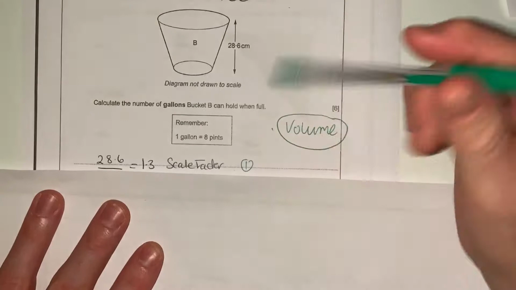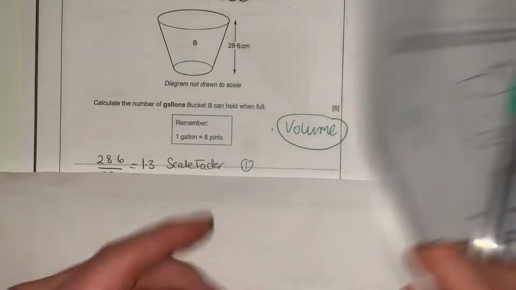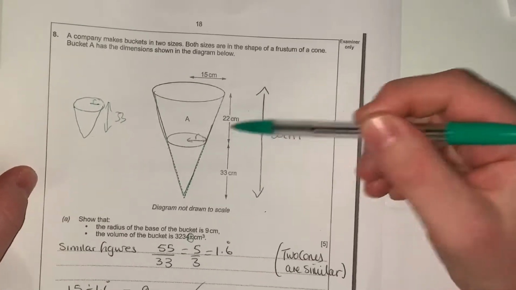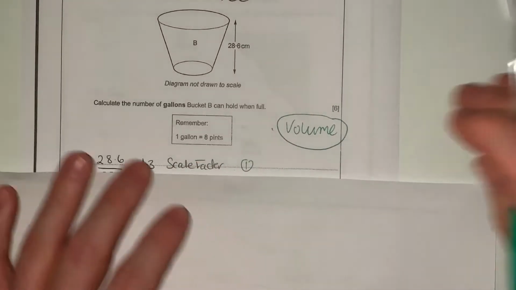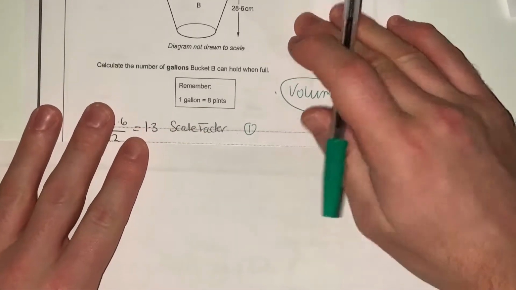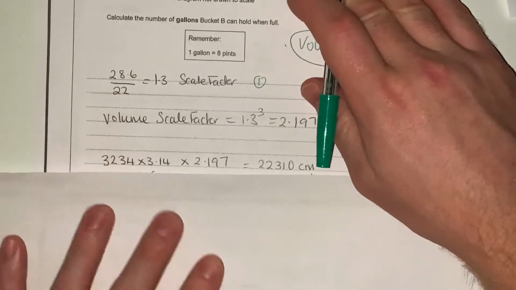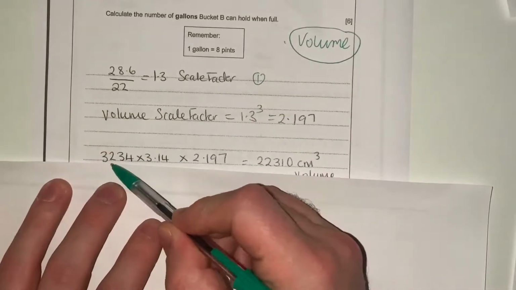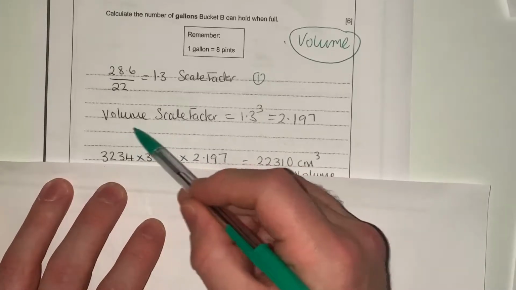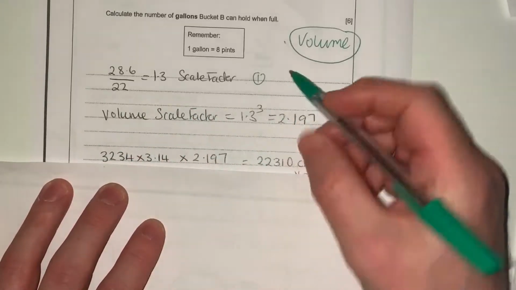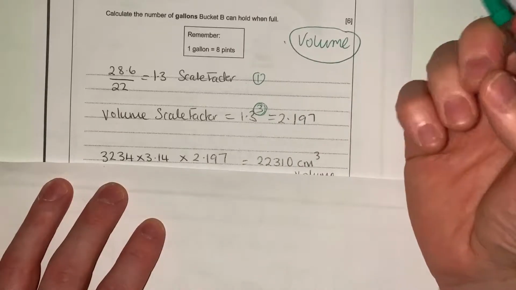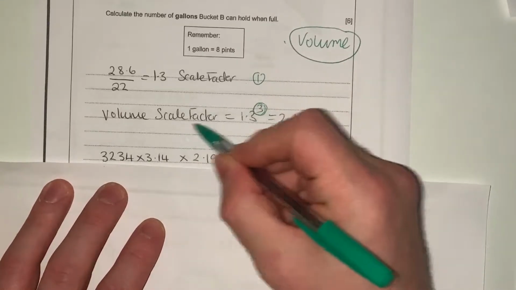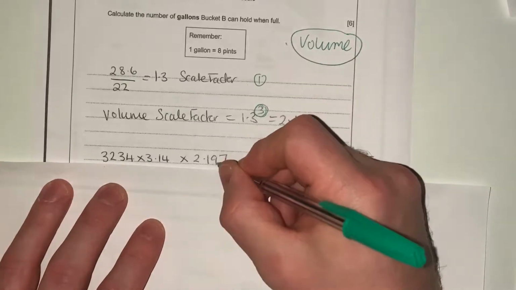But remember now, this one we had was 22 centimeters. This new one is 28. We know we need to multiply the volume of the older one, the volume of the smaller one from the previous question, by our scale factor, but don't forget we have to cube that scale factor because it is volume. If it was area, we'd square the scale factor. If it's volume, we cube it. So that's why I've done that here. You could have done it here though instead.